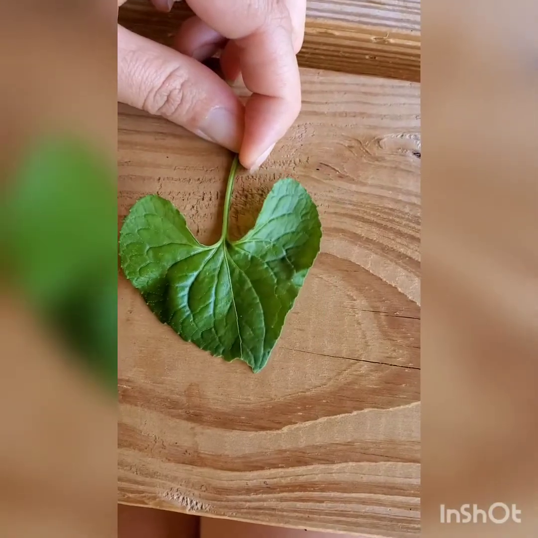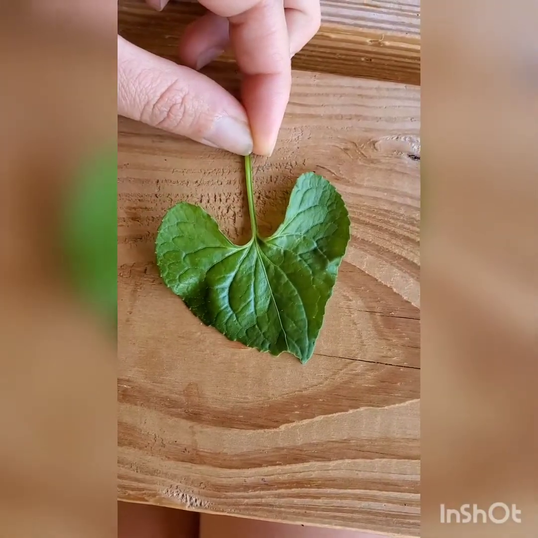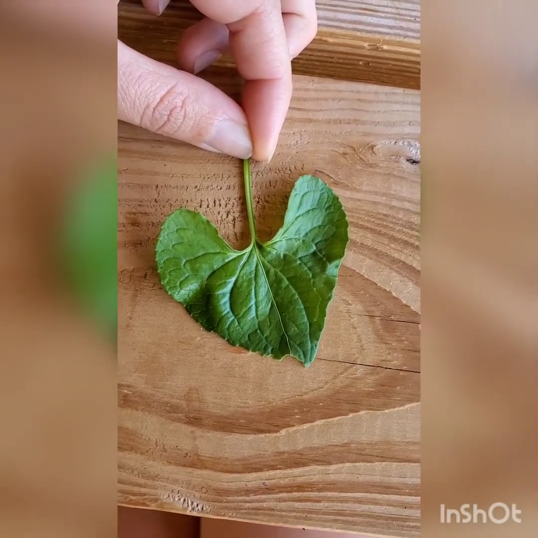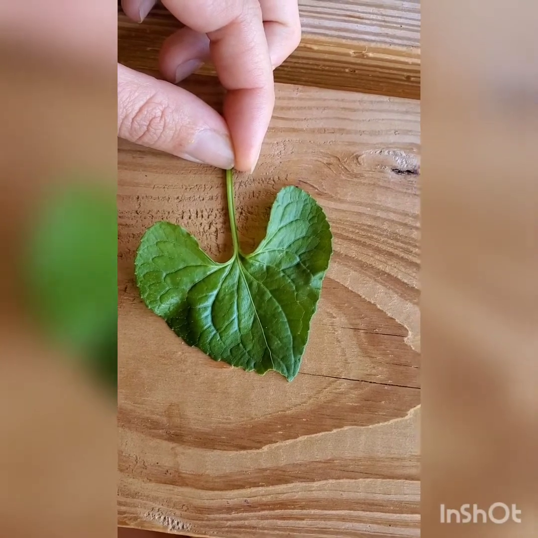This beautiful heart-shaped leaf we looked at is that of the violet. The violets make purple flowers that you've probably seen blooming in your yard recently.